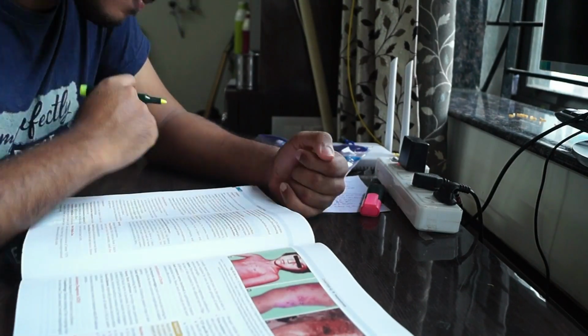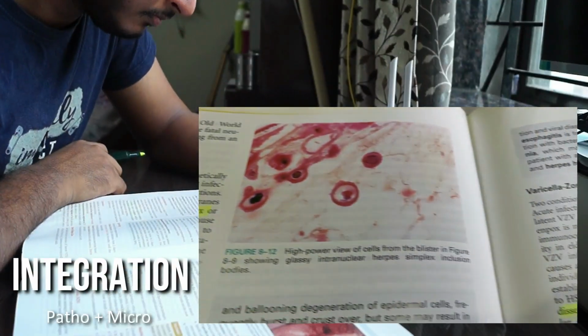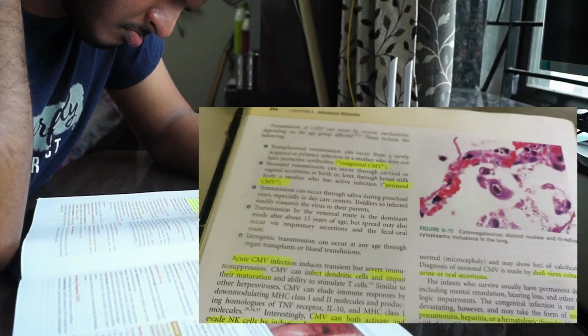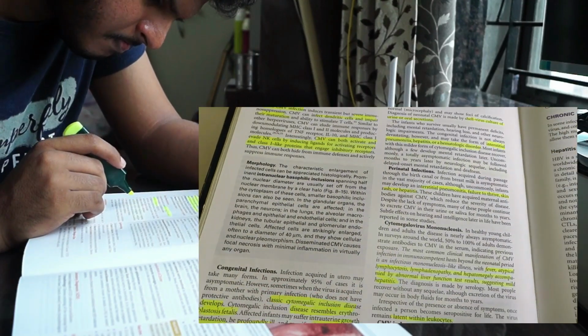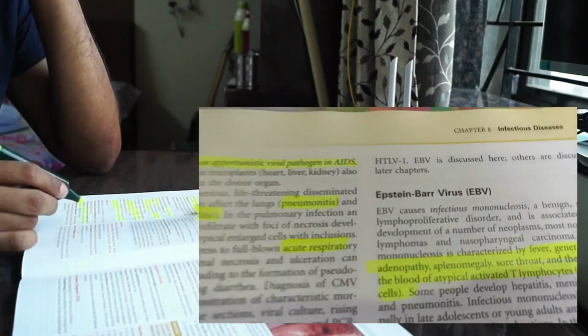One thing which you have read in one subject correlates to the other subject. For example, I had read all of these viruses before while I was reading the infectious disease chapter from pathology, and hence this was a mere big revision and a little bit of add-ons while reading this topic.